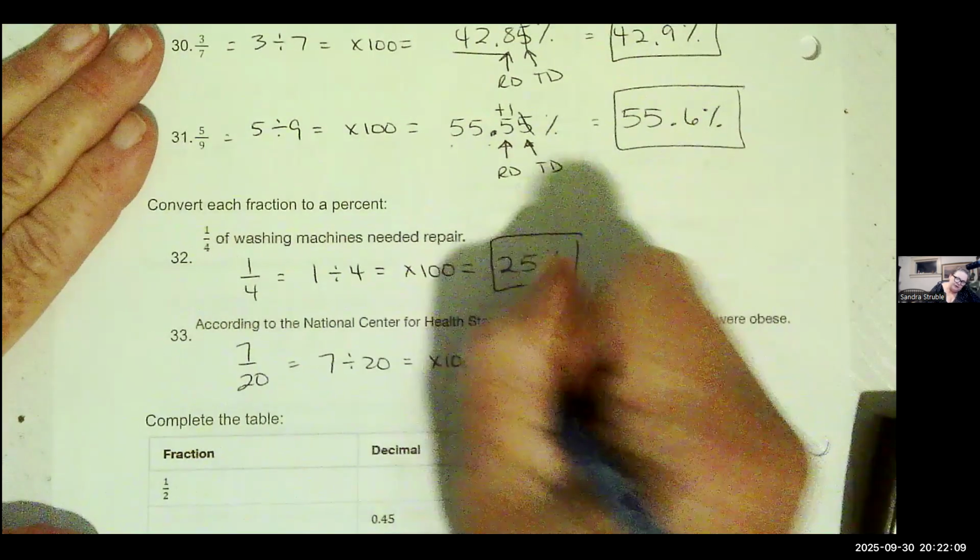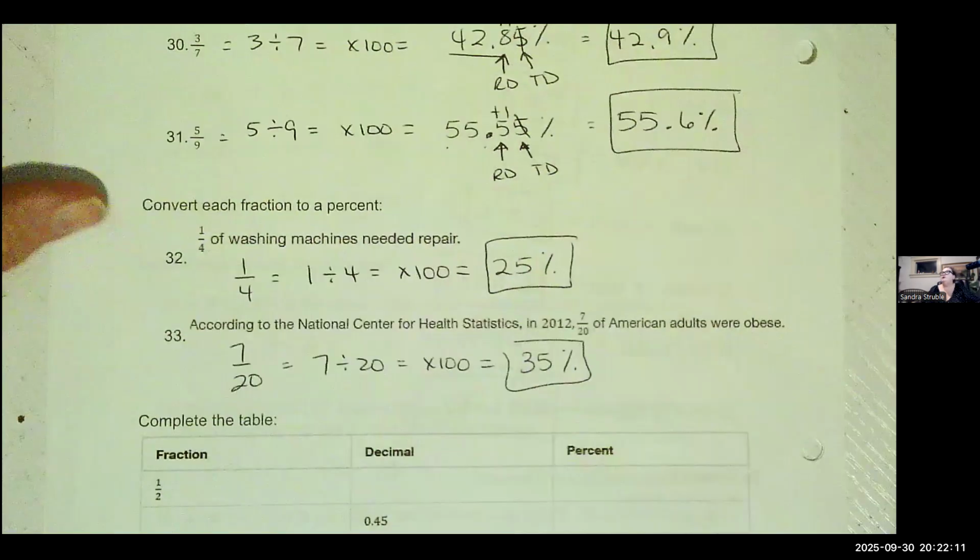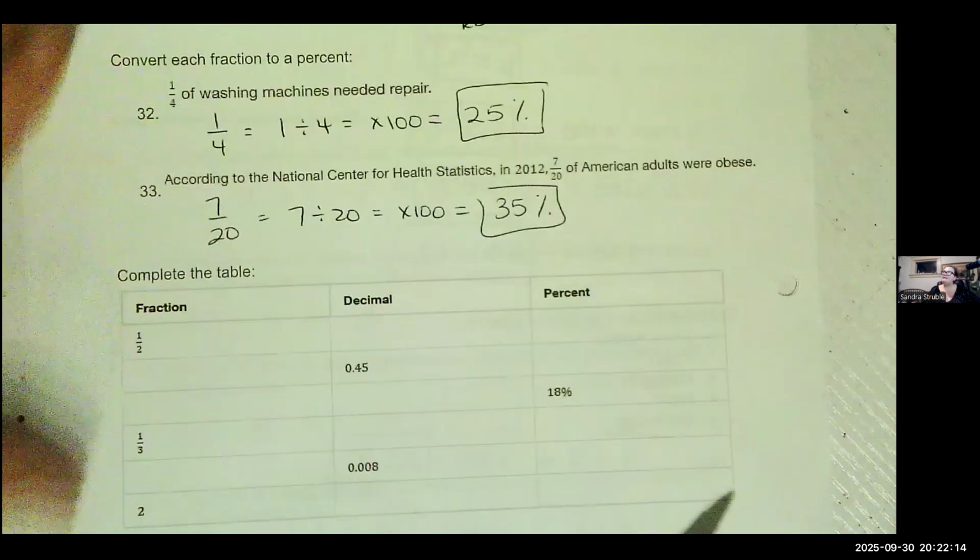35%. So 35% of American adults were obese. That's the way you can look at that instead of the fraction. I think that makes more sense.